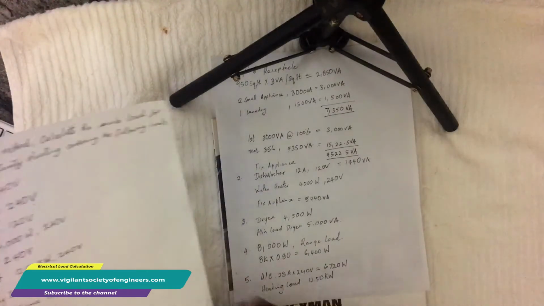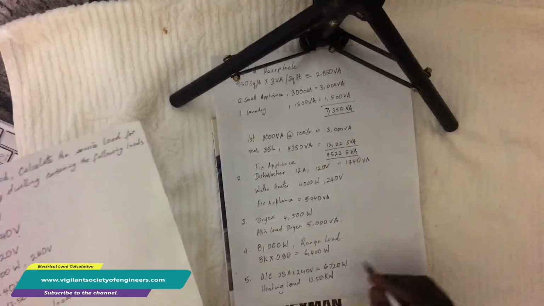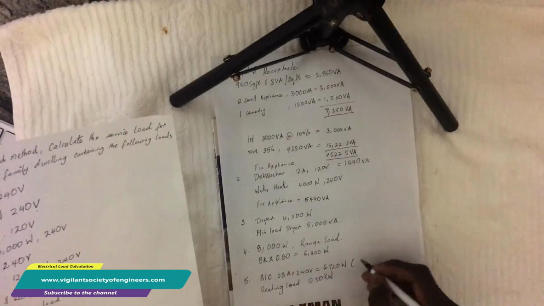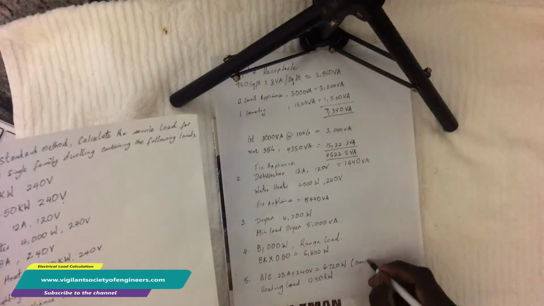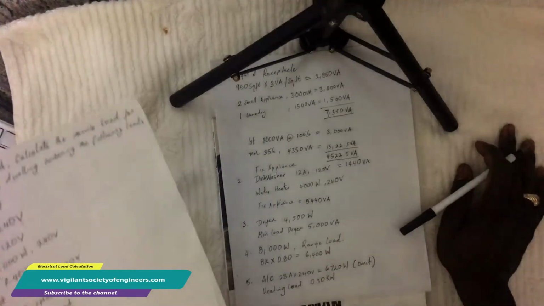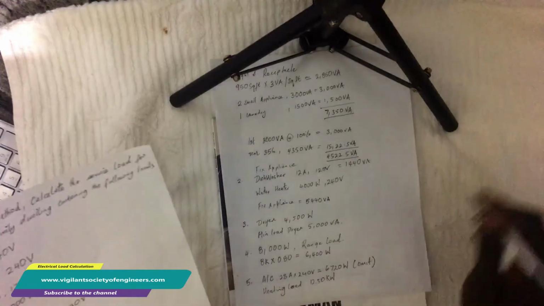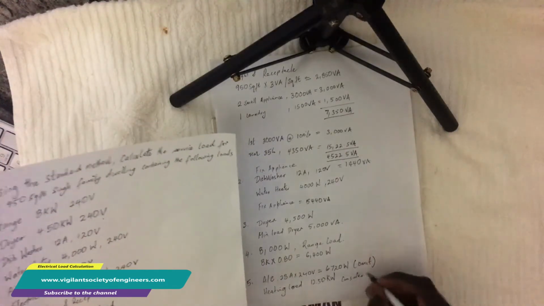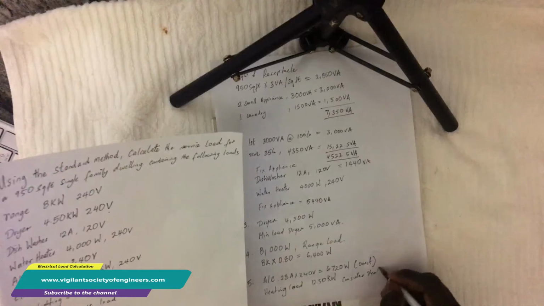All right, so we're going to omit the lowest value. So let's take out the AC load. So now we're going to consider the heating load.